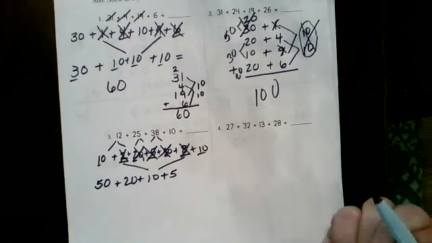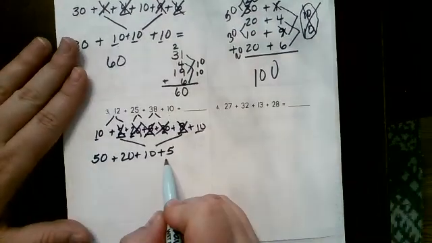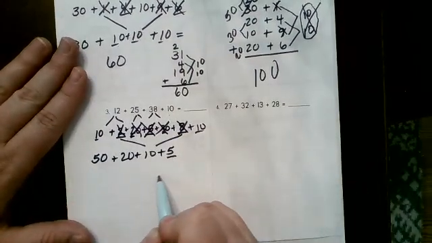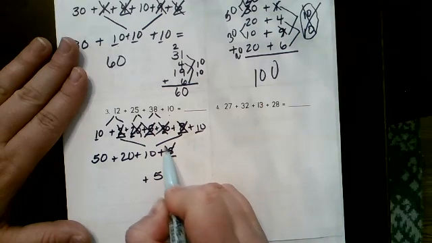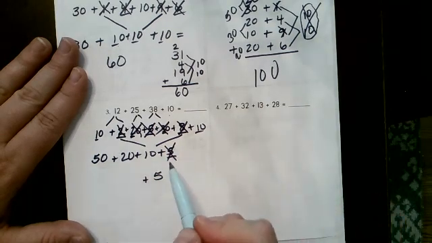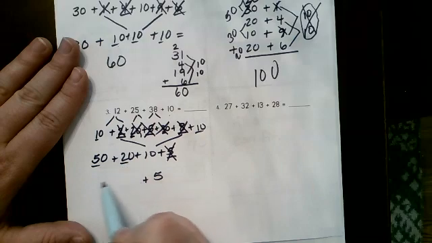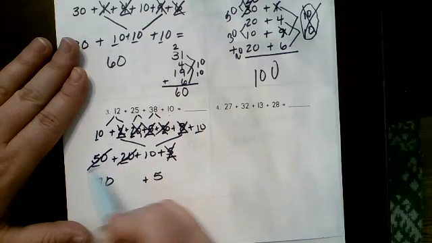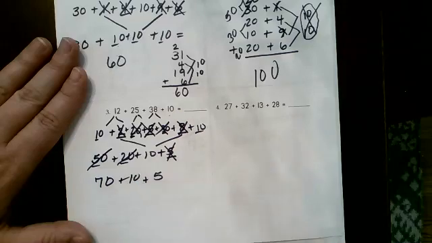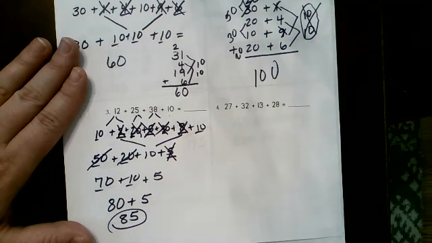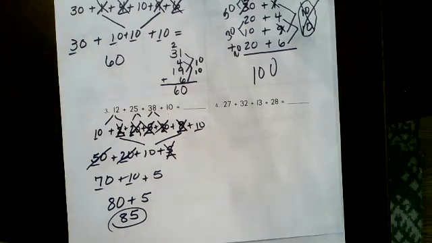Okay, now we've got, oh boy, we only have a 1 here. Okay, so we'll just drop that down now. Get that out of there. Clean that up a little bit. Okay, now 5 and 2, well, I know that's 7. 7 tens. Done with those. And then my extra 10. Okay, 7 plus 1 is 8. 8 tens plus 5. Oh, I've got my goodness sum at 85.